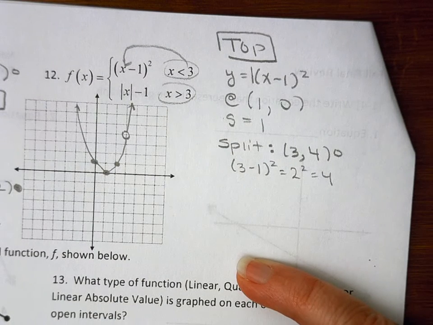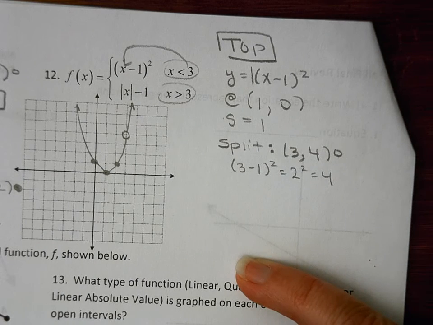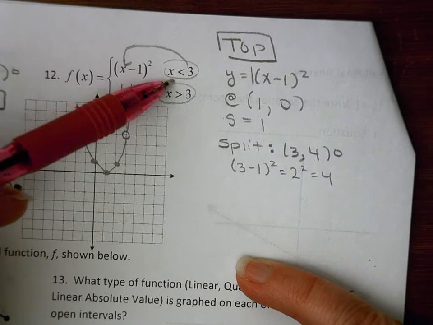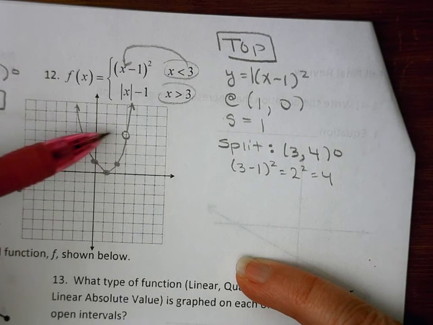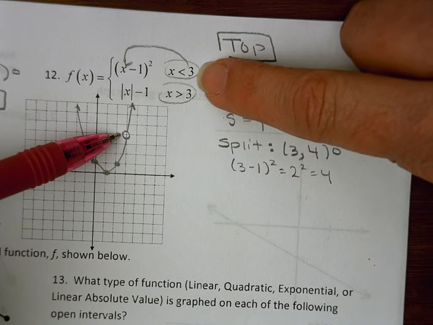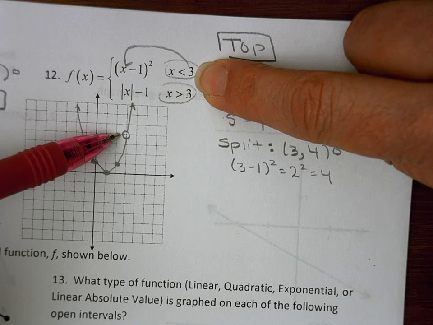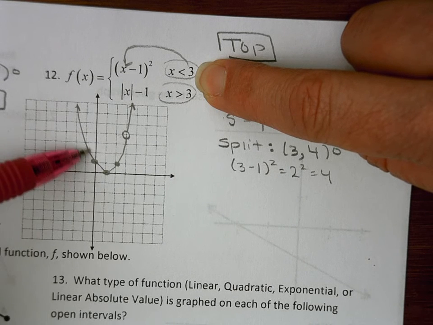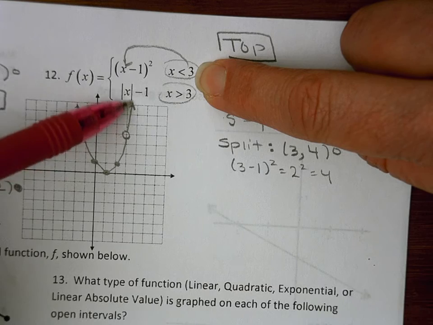So then I want to highlight the section of the graph that is given by this direction here. So I start always at my split point, so I'm going to start at my split point, and then I need to decide how do I trace the graph so that my x values are going to stay less than 3. So do I trace from the split point going down to catch the vertex, or do I just go off and up to the right?